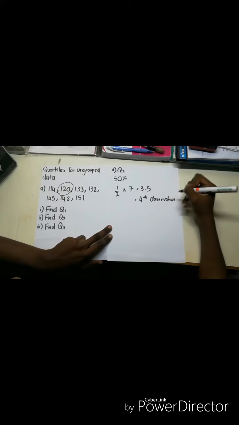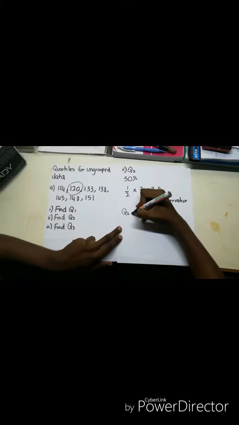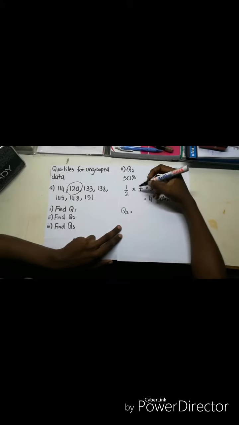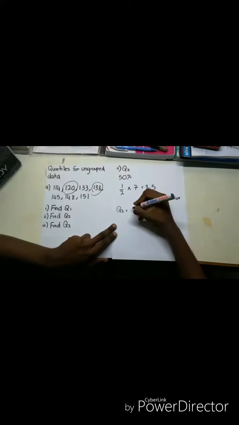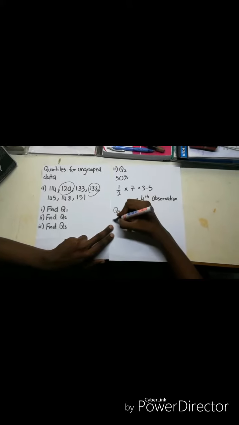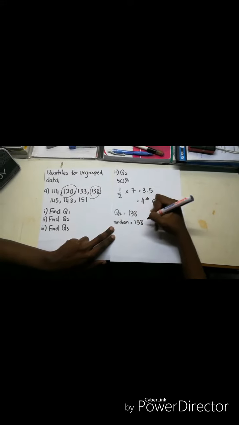So we take the fourth data as quartile 2 or median. The fourth observation is 138. So quartile 2, or the median, is equal to 138.